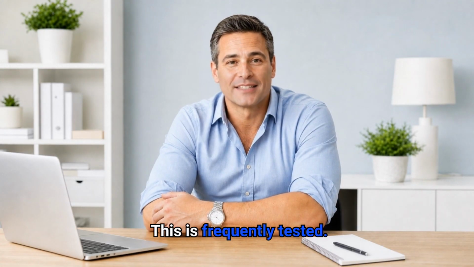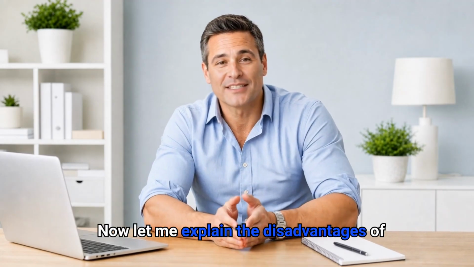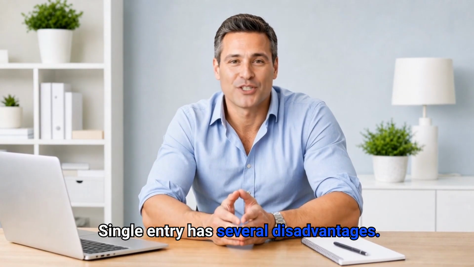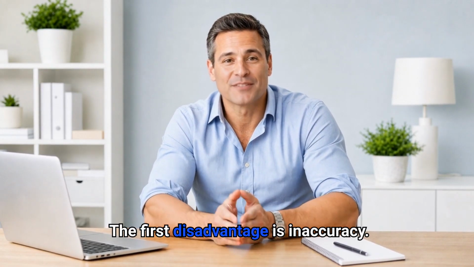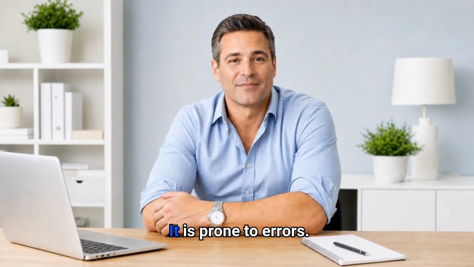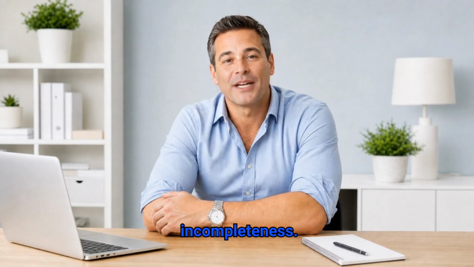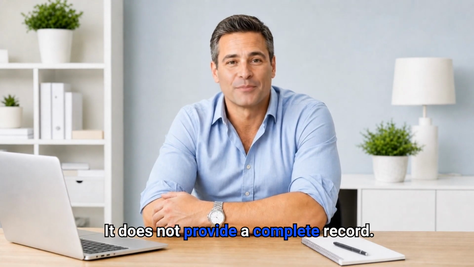This is frequently tested. Now, let me explain the disadvantages of single entry. Single entry has several disadvantages. The first disadvantage is inaccuracy. It is prone to errors. The second disadvantage is incompleteness. It does not provide a complete record.